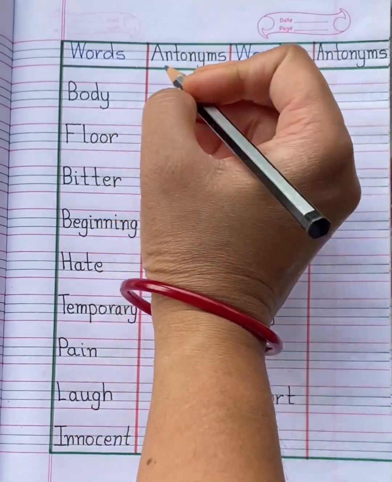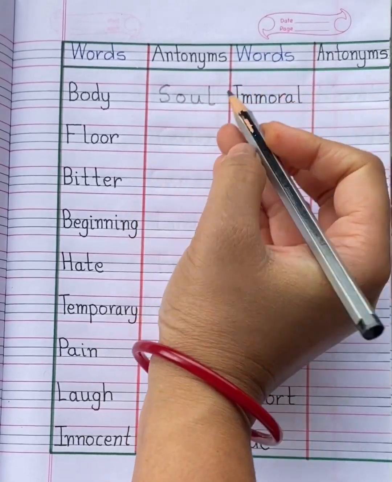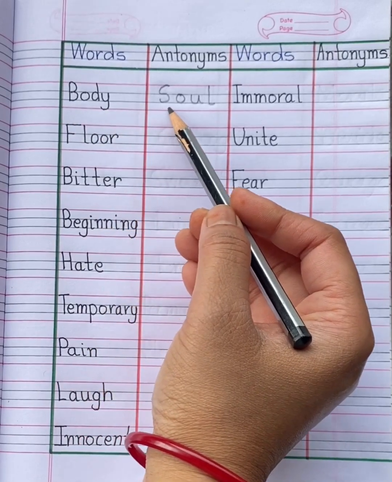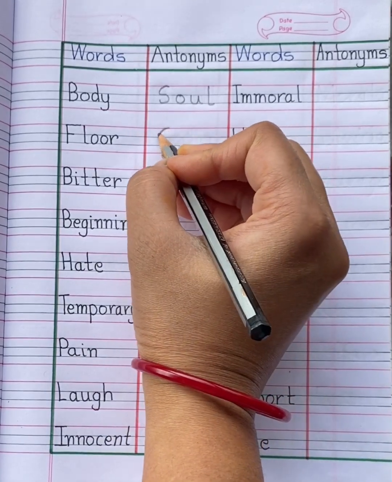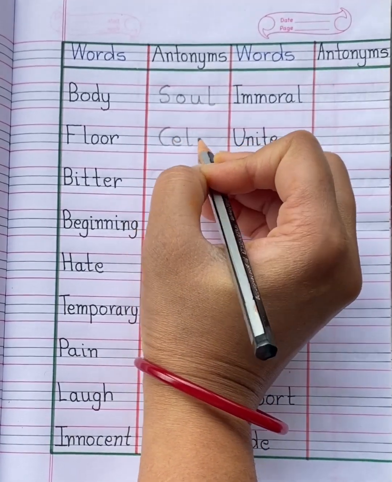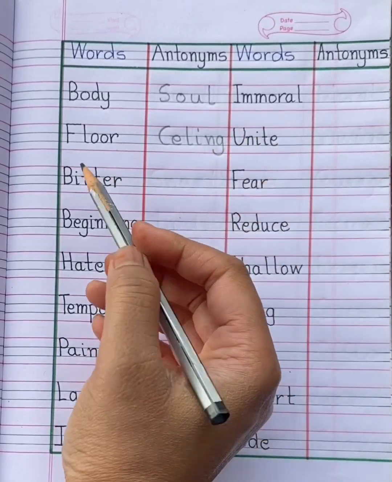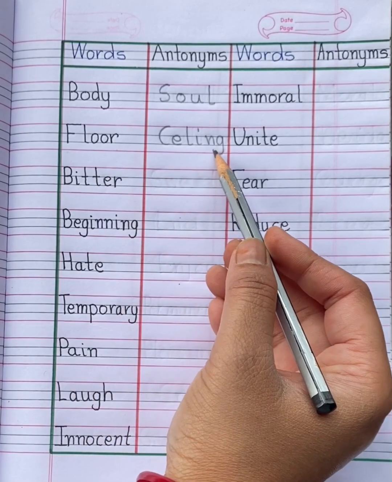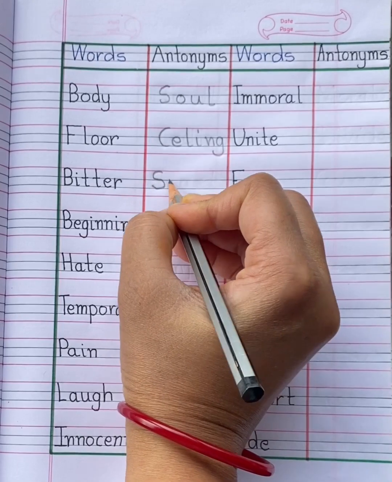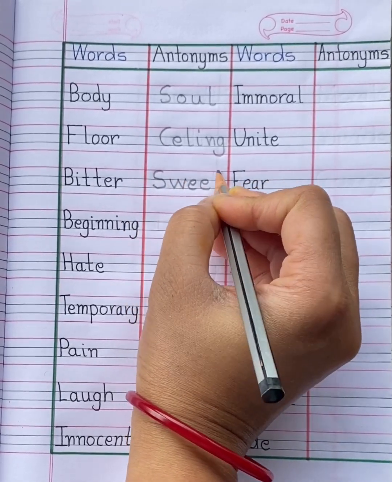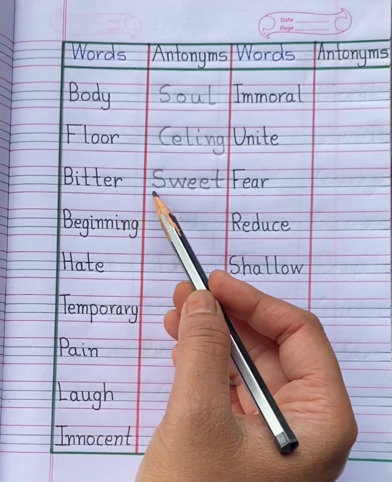Body, soul. The opposite of body is soul. Floor, ceiling. The opposite of floor is ceiling. Bitter, sweet. The opposite of bitter is sweet.